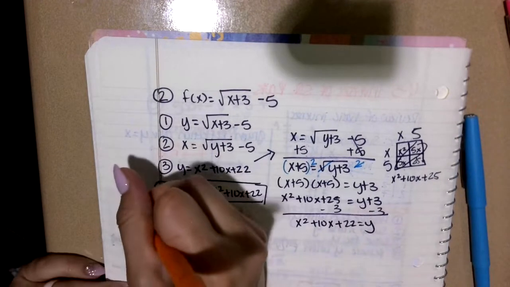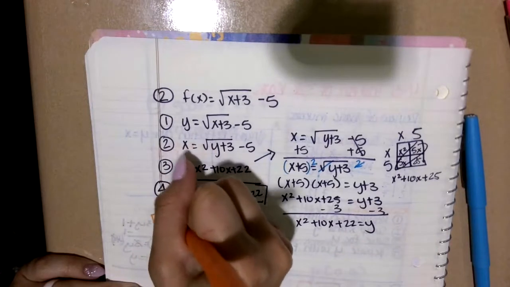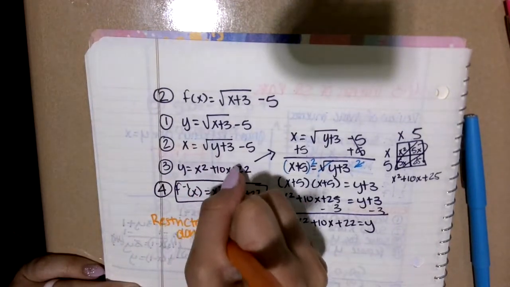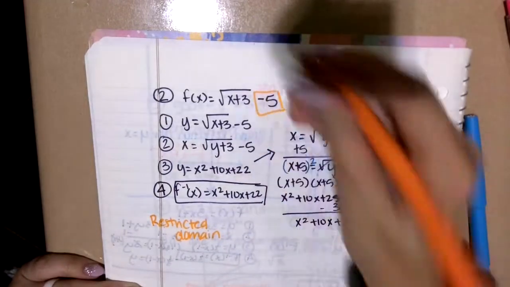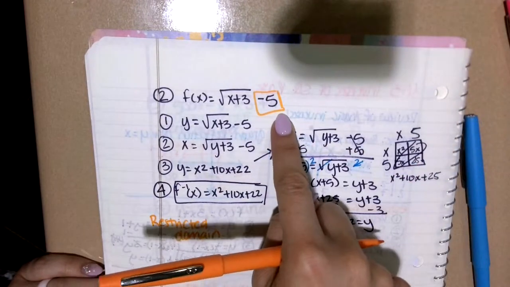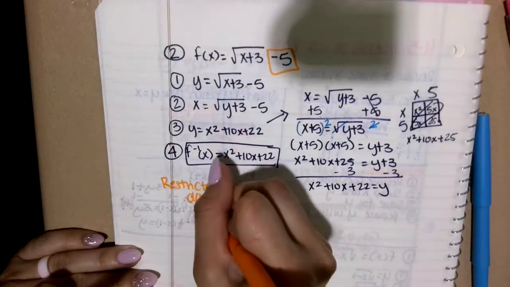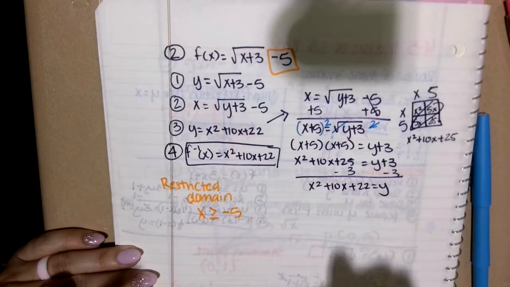Your restricted domain: we have this negative 5 outside of the square root sign. So our restricted domain is going to be x is greater than or equal to negative 5.